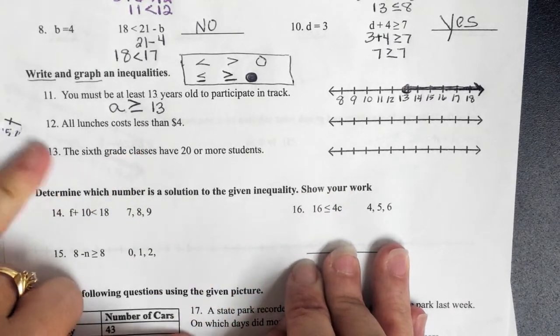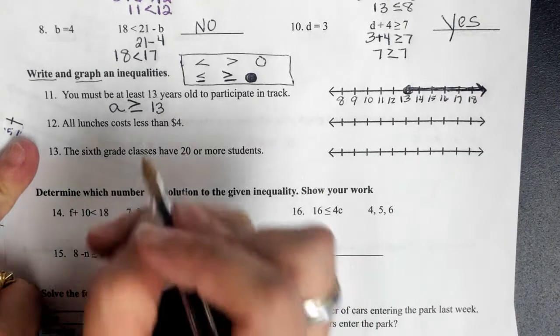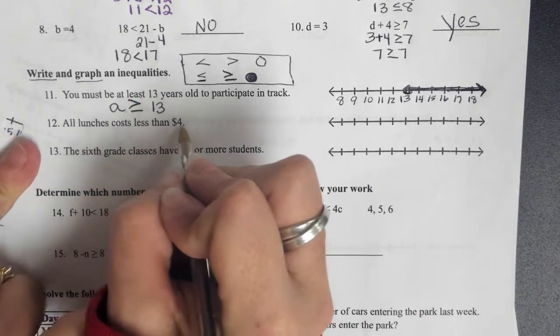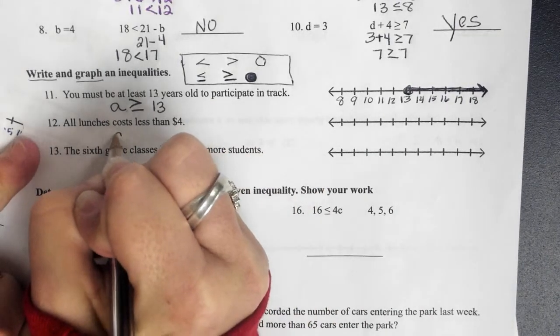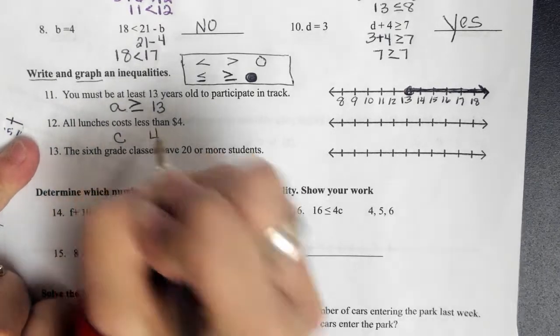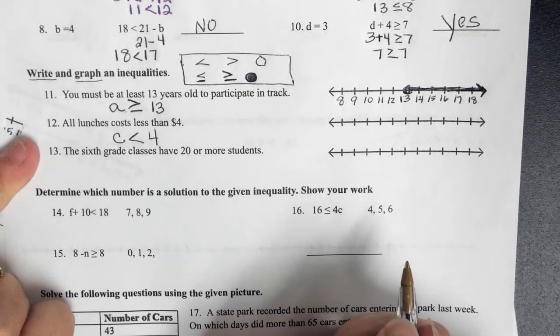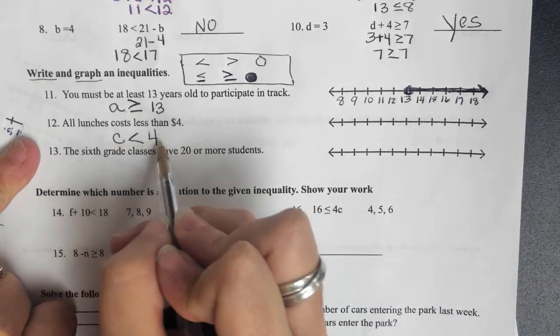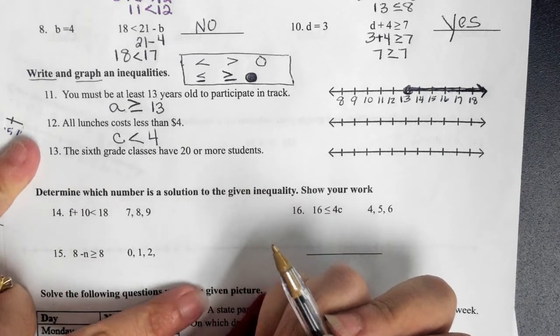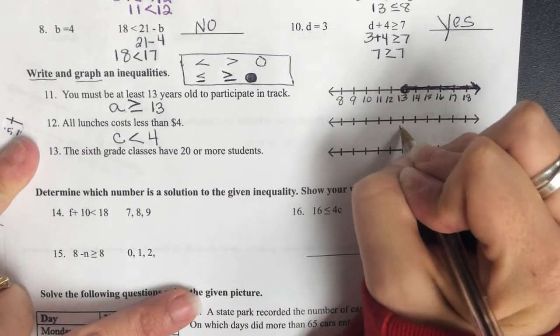Okay. Number 12. All lunches cost less than $4. So the cost is less than 4. The cost of the lunches is less than 4. Is that good on that one? Okay. I'm going to try to graph it.